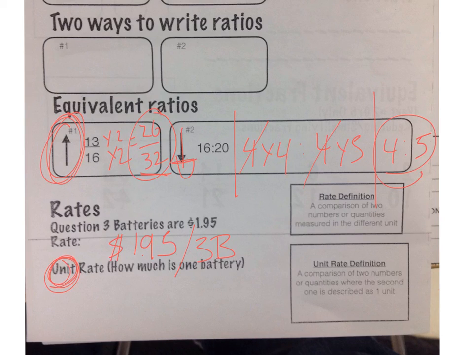I know how much for 3, but how much for 1? This is the type of question where you have different rates and you want to find out what the unit rate of something is to figure out which is the best value. The unit rate for 1 quantity is $1.95 or 195 cents divided by 3, either way. And I think it ends up, if I'm not mistaken, being 65 cents in this question. So that's how you do the rate and unit rate.